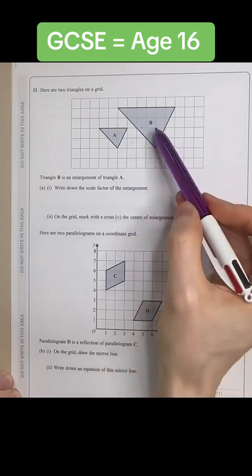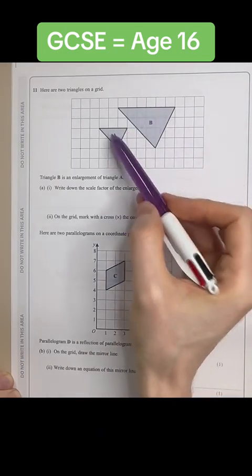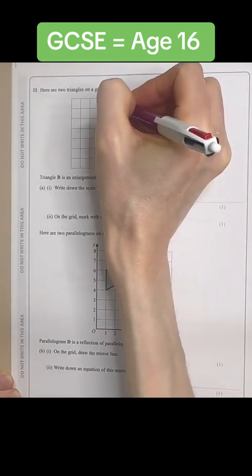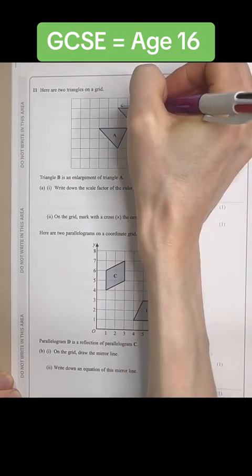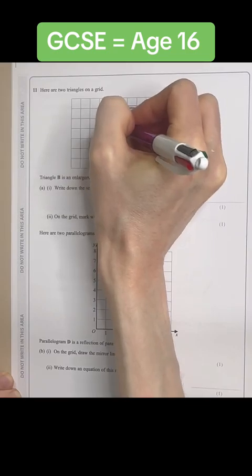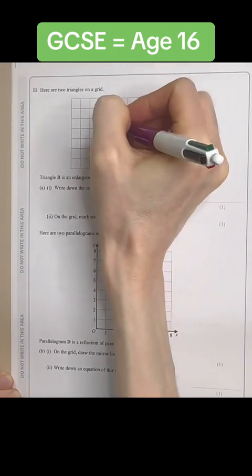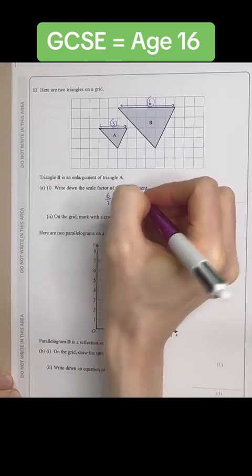Triangle B is an enlargement of triangle A. Write down the scale factor. To find the scale factor, we divide two corresponding sides. I'm going to take the two tops. As the new shape is B, the top here is 1, 2, 3, 4, 5, 6 squares. Whereas the old top, in this case shape A, the top was 1, 2, 3. So 6 divided by 3 will give us 2. So the scale factor is 2.